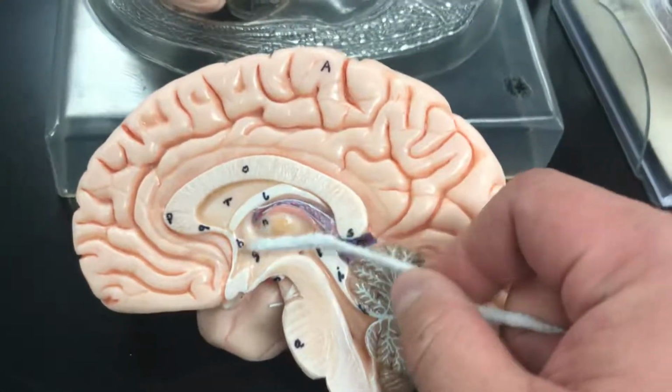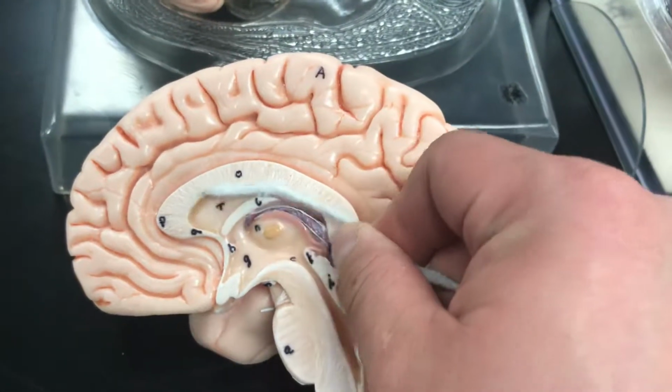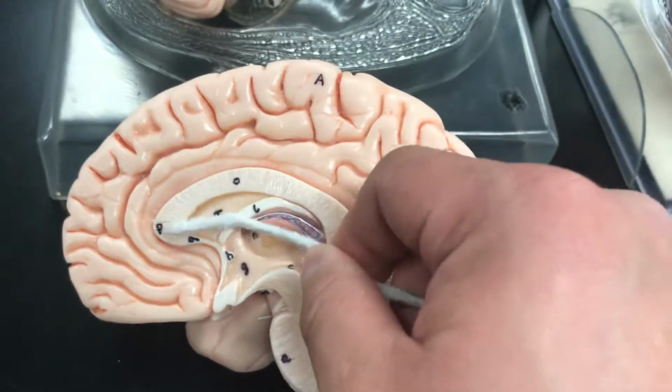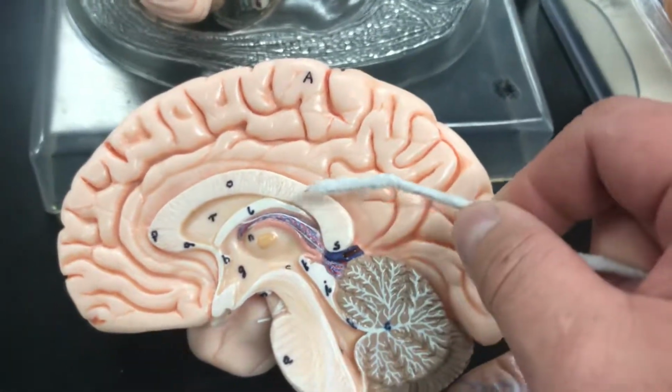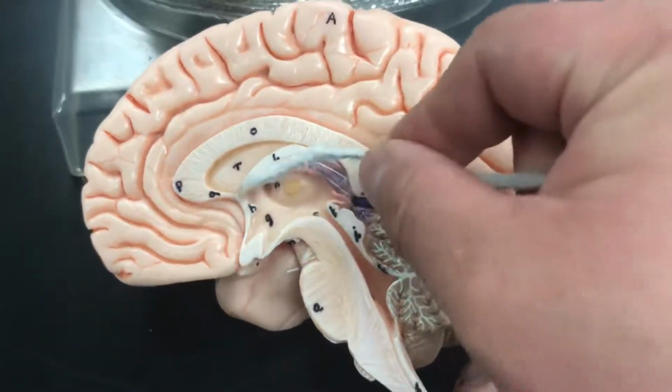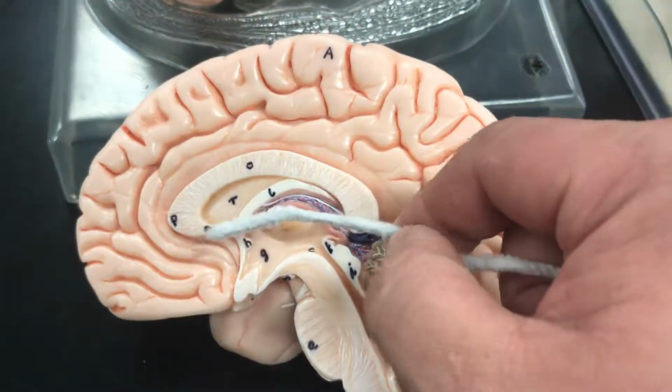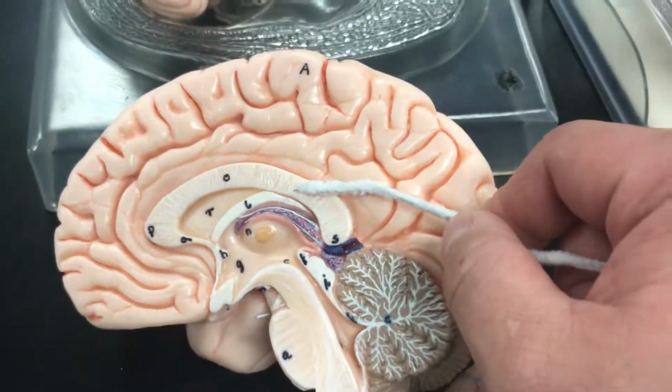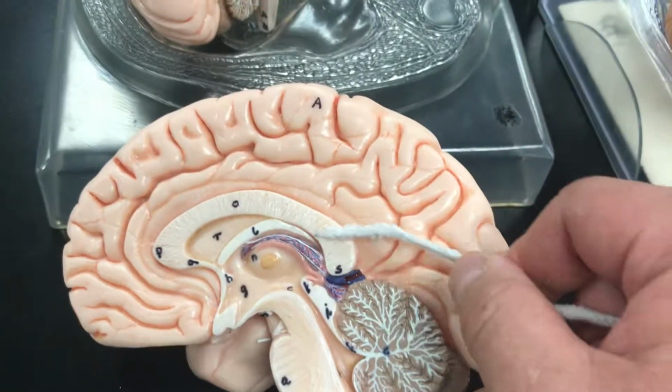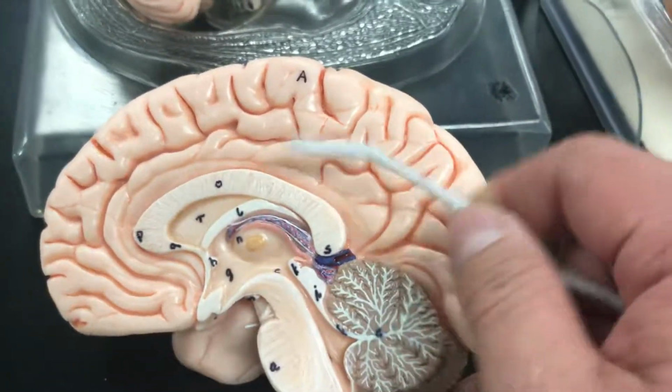If we look at the medial aspect, you'll notice that this is the corpus callosum. The corpus callosum is white matter that allows your brain hemispheres to communicate. So it goes down one side, crosses over to the other side. This is the only direct communication between the hemispheres.